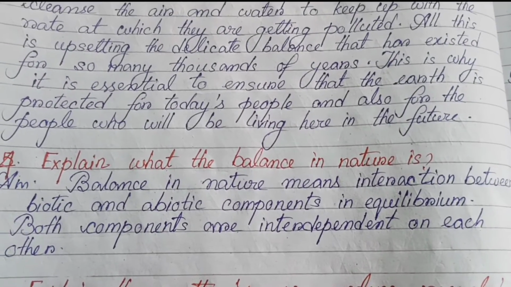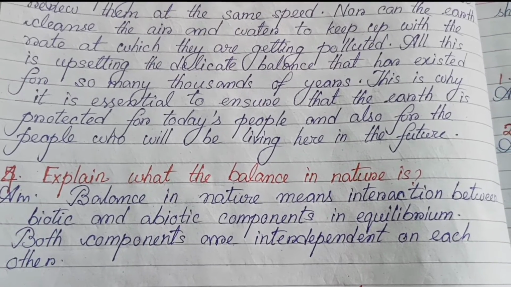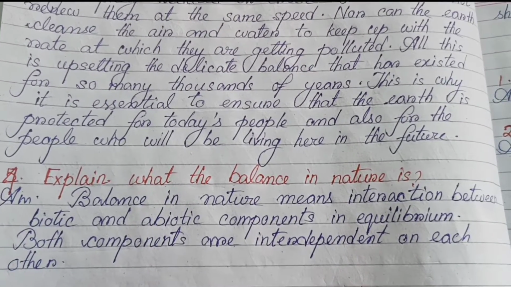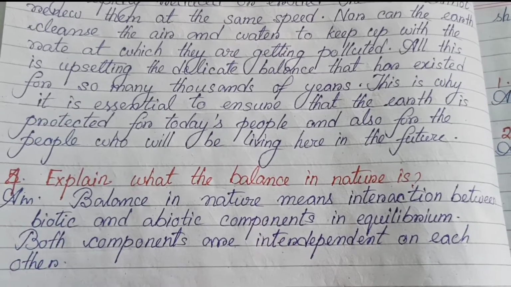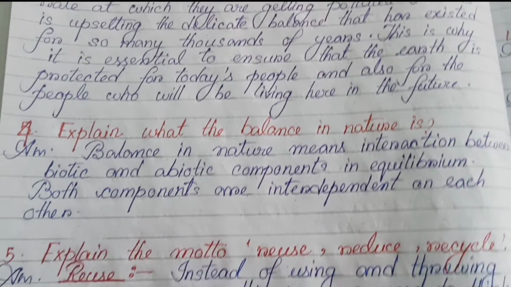Next, explain what the balance in nature is. Balance in nature means interaction between biotic and abiotic components in equilibrium. Both components are interdependent on each other.